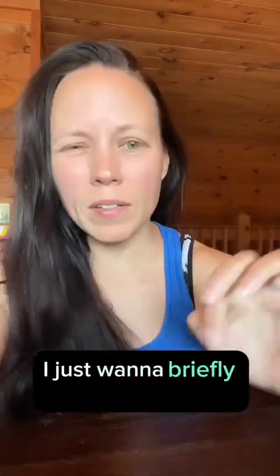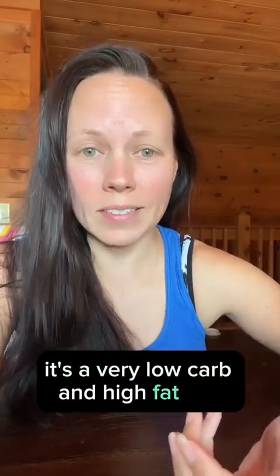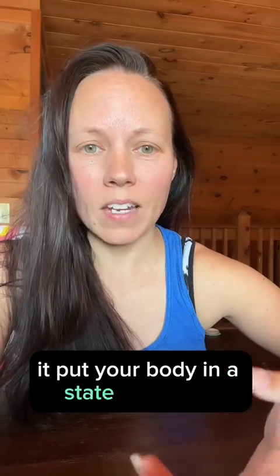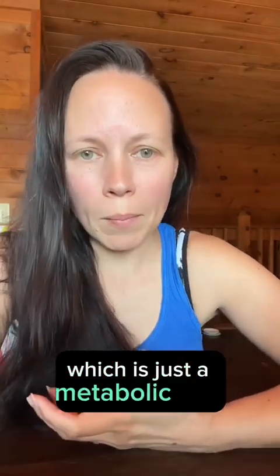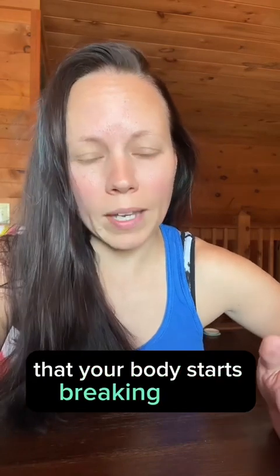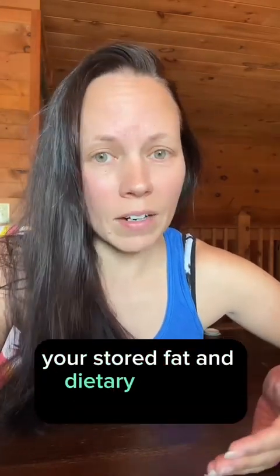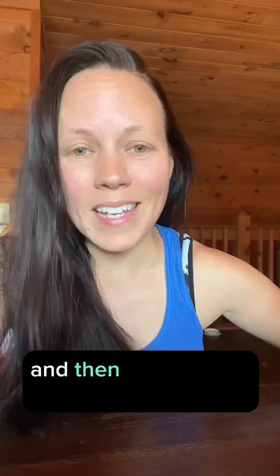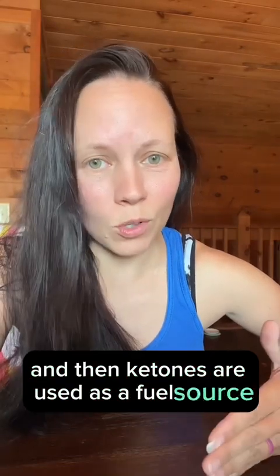First, I just want to briefly explain what keto is. It's a very low carb and high fat diet. It puts your body in a state of ketosis, which is just a metabolic state because you've kept your carbs so low that your body starts breaking down your stored fat and dietary fat into ketones. And then ketones are used as a fuel source for your body.